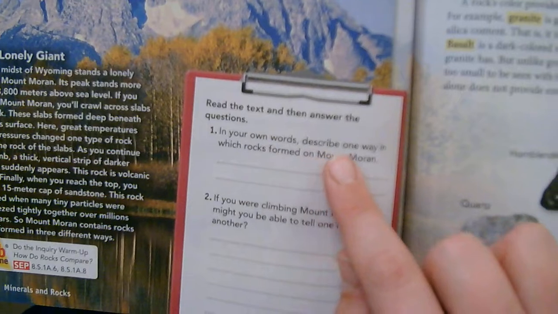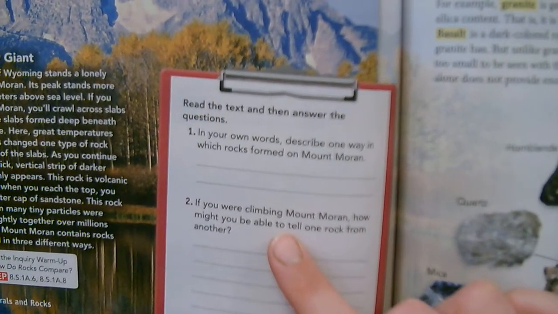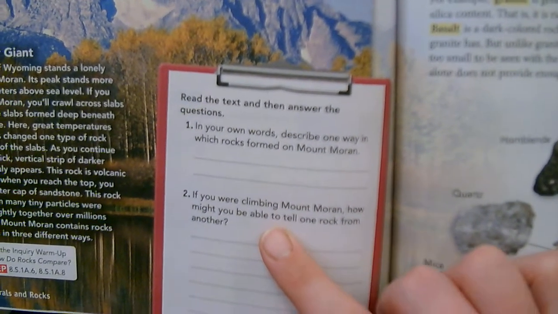In your own words, describe one way in which rock formed on Mount Moran. If you were climbing Mount Moran, how might you be able to tell one rock from another?